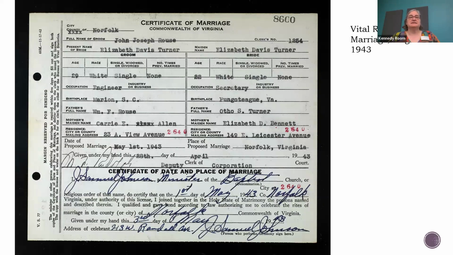So this is an example of a marriage record in 1943. This is my paternal grandparents. And you see that you get at the top their names. They ask for the maiden name. This is in Virginia.